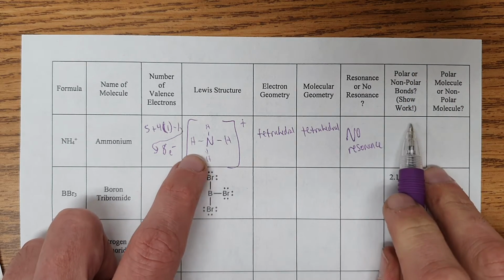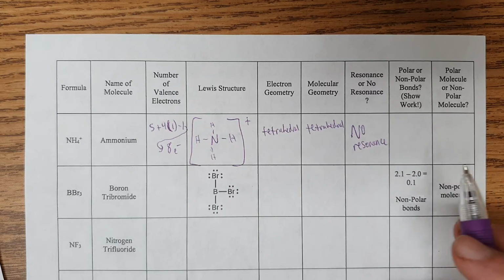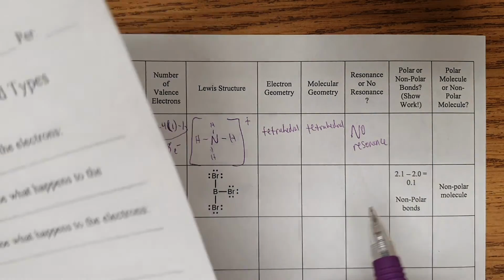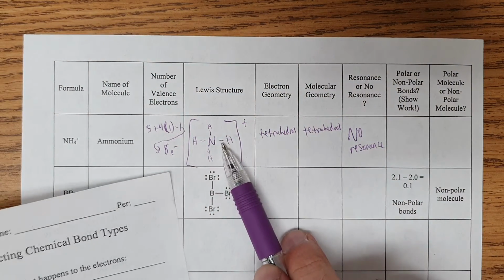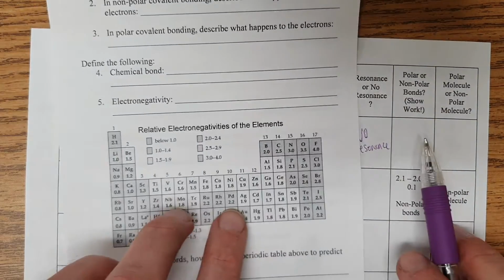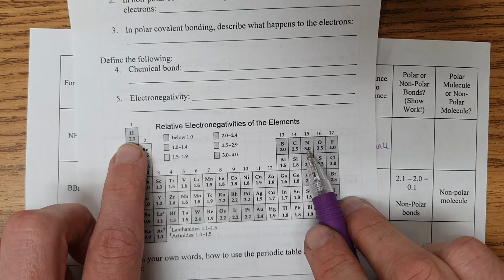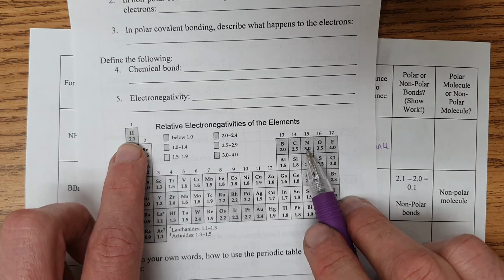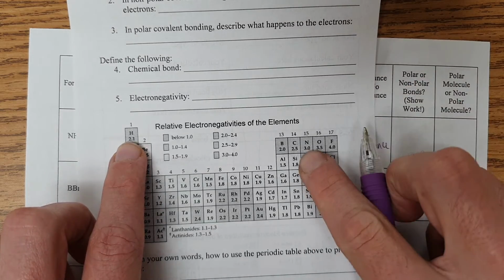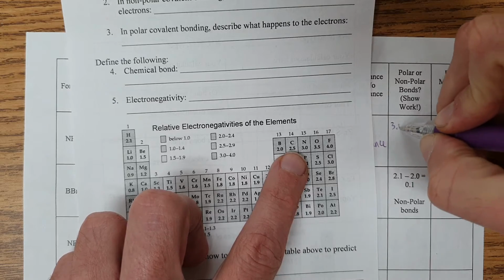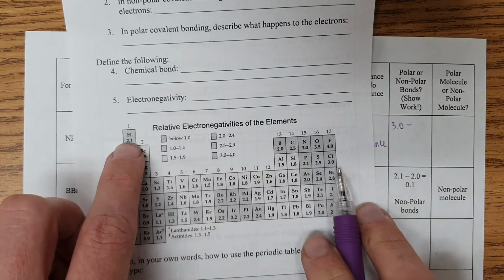Polar or nonpolar bonds, show work. All right, this is where you get hold of that one worksheet. Hydrogen and nitrogen. You can subtract them in any order. You're going to get the same number, but I'll just put the bigger number first. So nitrogen's a 3.0. Subtract the smaller number, 2.1.